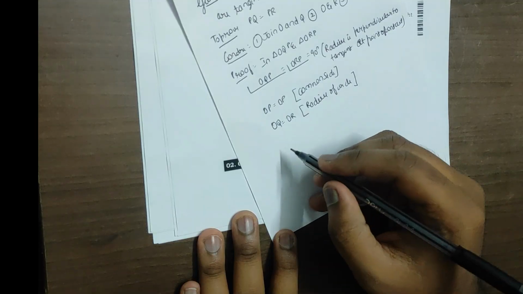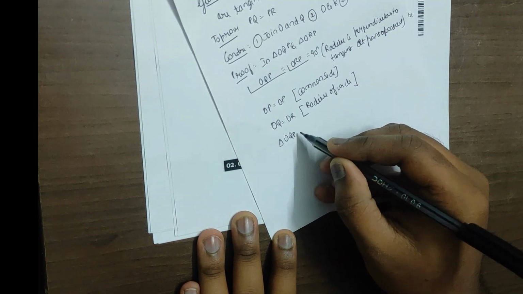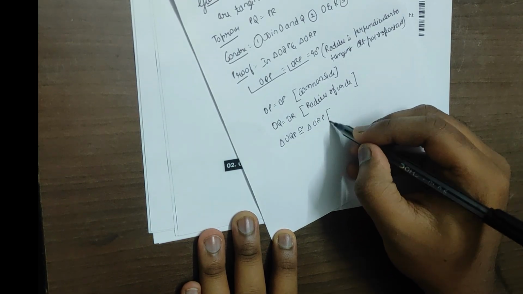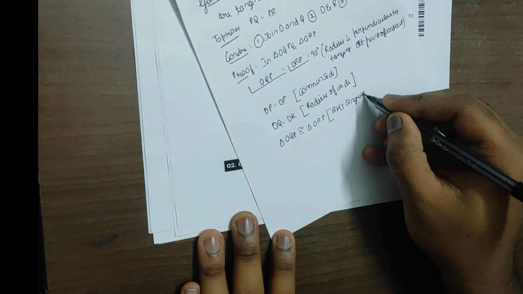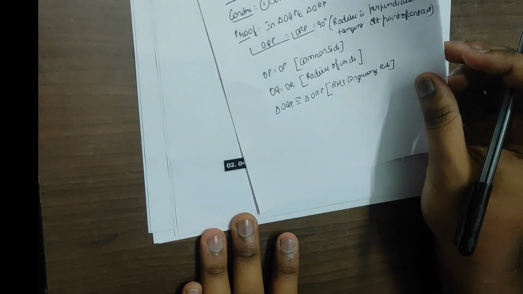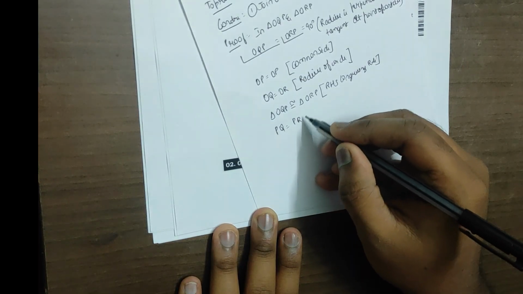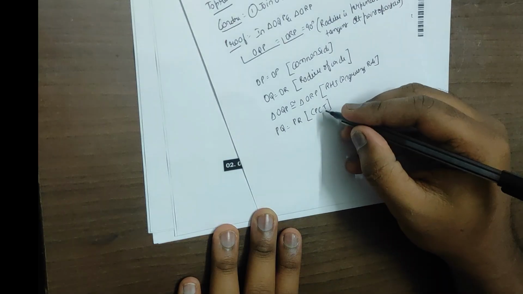By these three equations we can write triangle OQP is congruent to triangle ORP by the RHS congruency rule. By this you can write PQ is equal to PR by CPCT. If you write this it is enough.